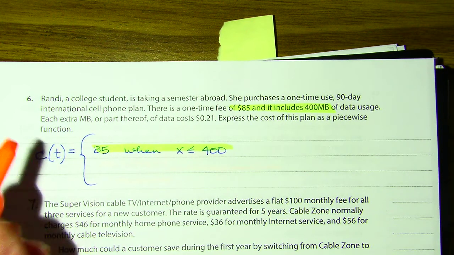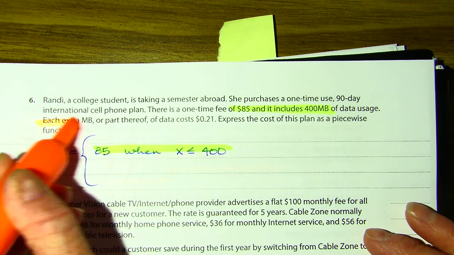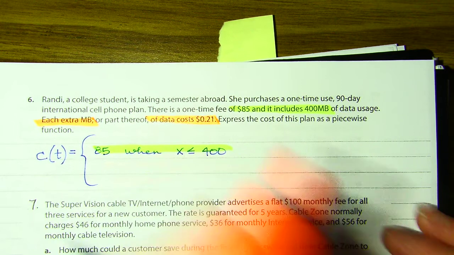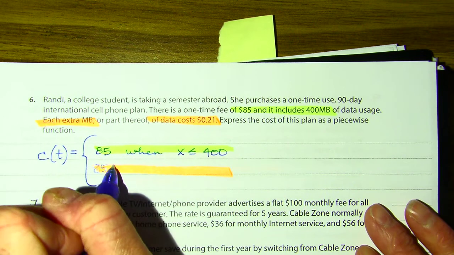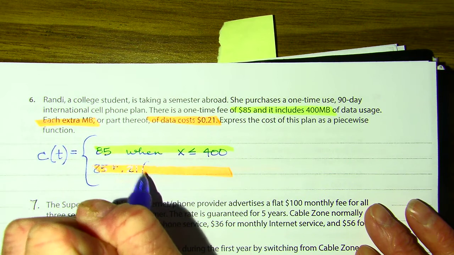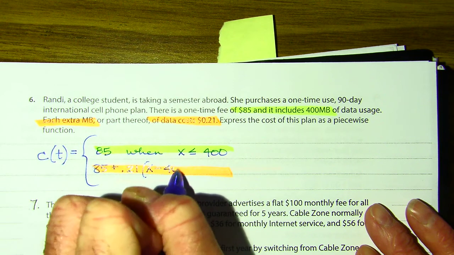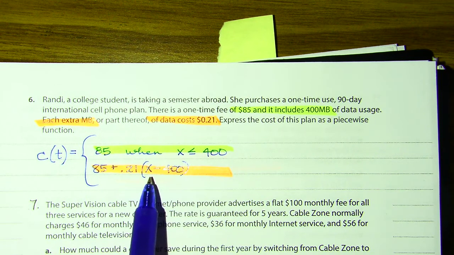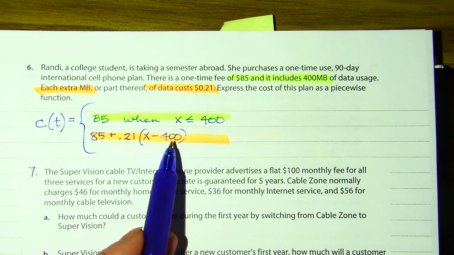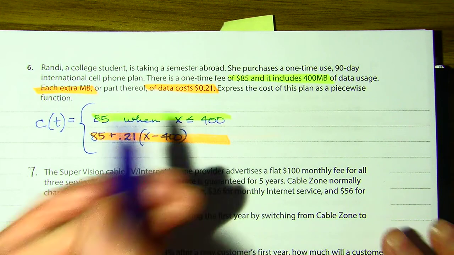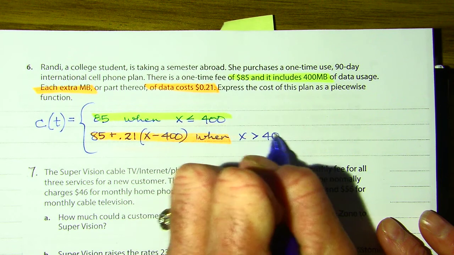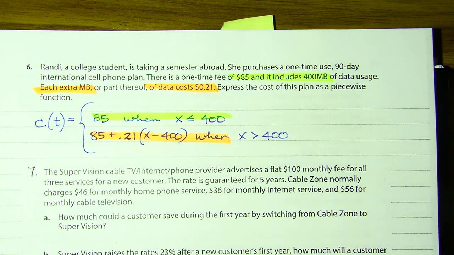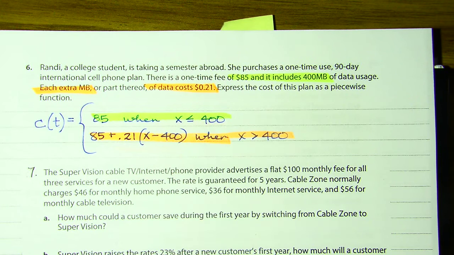The next statement says for each extra megabyte of data costs 21 cents. So I'm going to write that here. So I still have the $85 plus 21 cents per value over 400. So I would subtract. So if it was like 420, I would subtract the 400 that included. So you're only being charged for everything above it. So this is when x is greater than 400 megabytes. And if you want to use a different letter than x, you totally can. But that would be your split function.